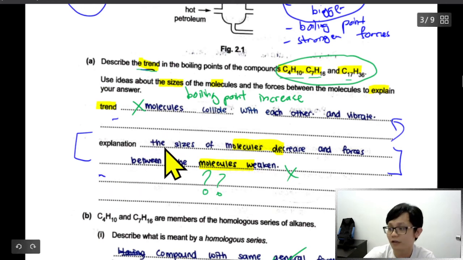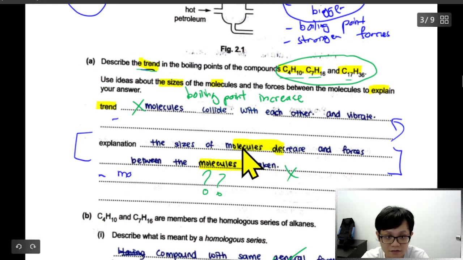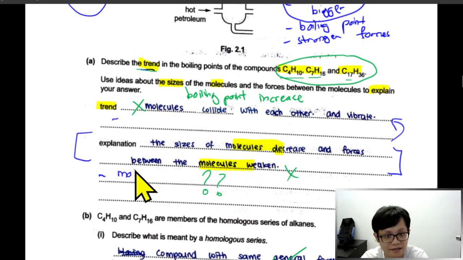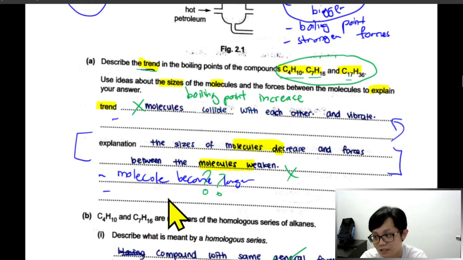So the correct answer will be the molecule becomes larger. Actually same as what the student said. The molecule becomes larger, and because of that, the forces between the molecules are stronger.